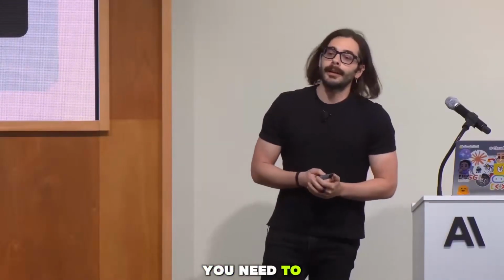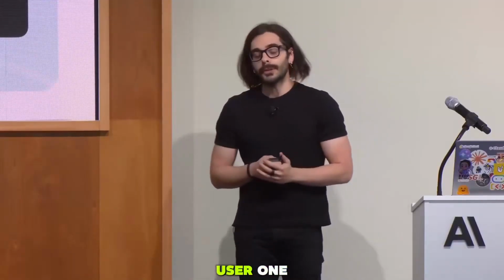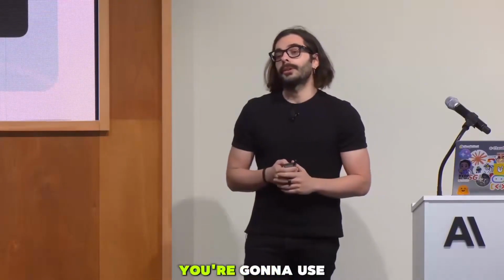But before starting building, of course, you need to set up the Claude Code that we are going to use. And I'm so excited and so proud that we worked together with Anthropic to make this process of setting up Claude Code in order to use models on Google Cloud very simple, very straightforward. So you have multiple methods to use Claude models on Google Cloud in Claude Code, but the simplest one, the faster one, is using the application default credential, which automatically finds your credential, for example, the user one, based on the environment that you're going to use.